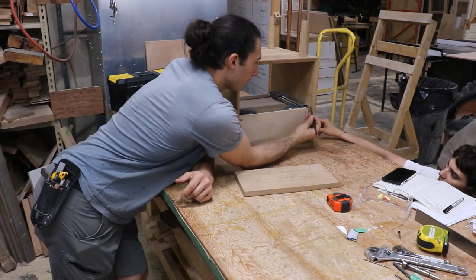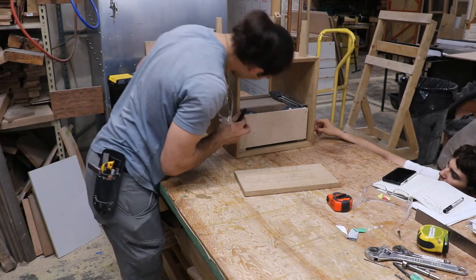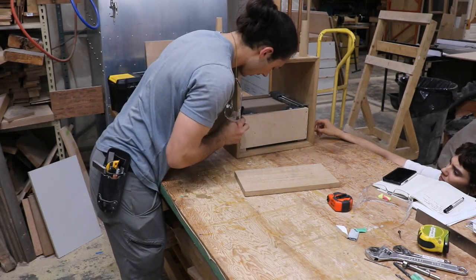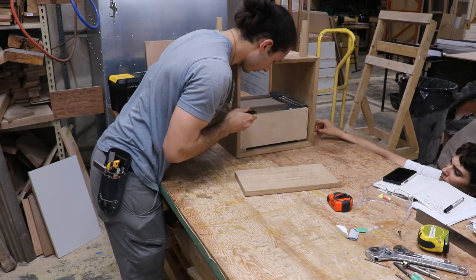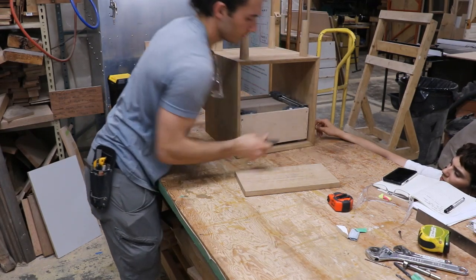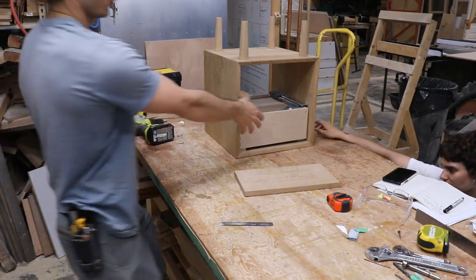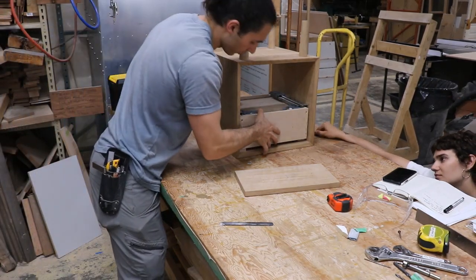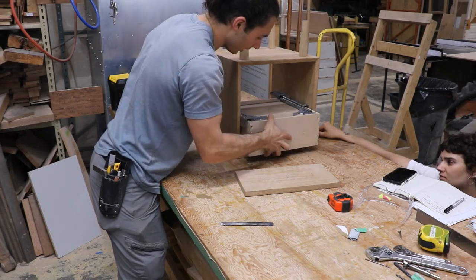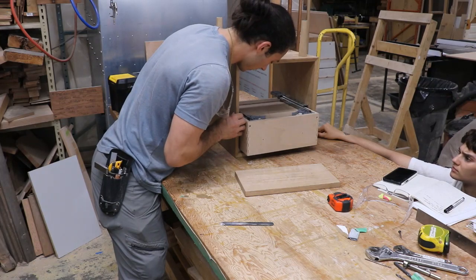I've made pencil marks right in front of my drawer slides, right here and right there as well. Those are important because you're going to pull the drawer out and the slides might move around a little bit, but you need to be able to push them back to where they need to be.